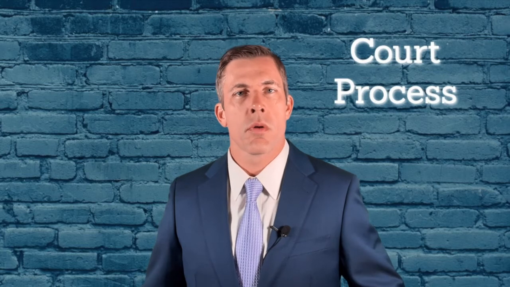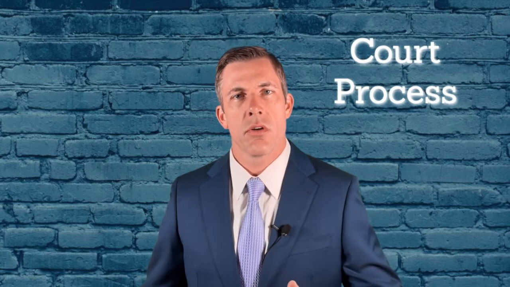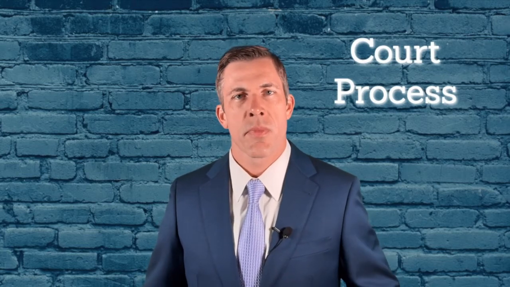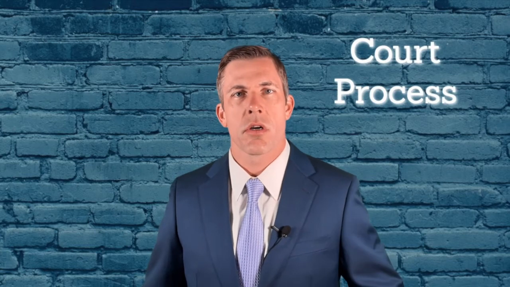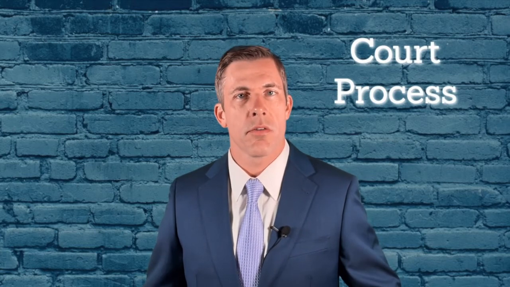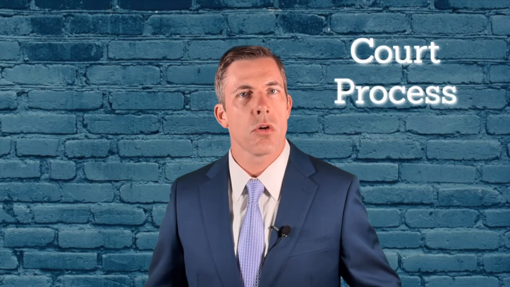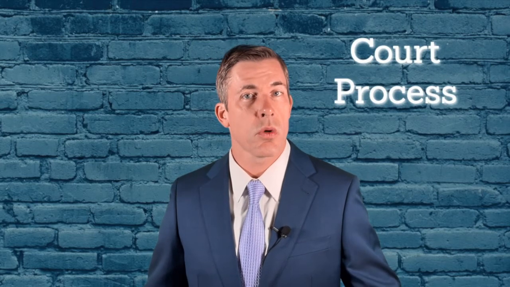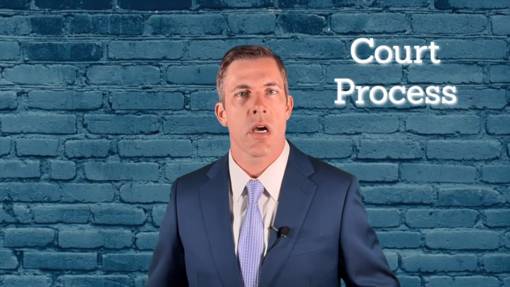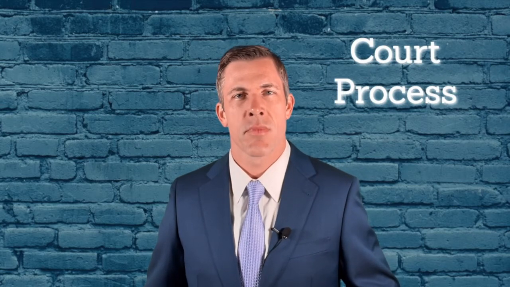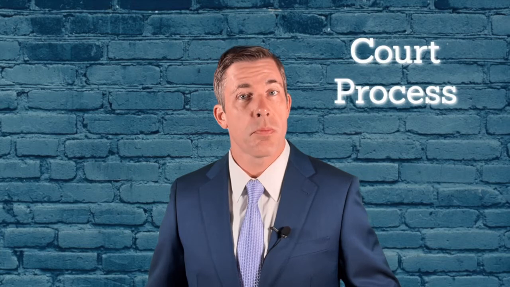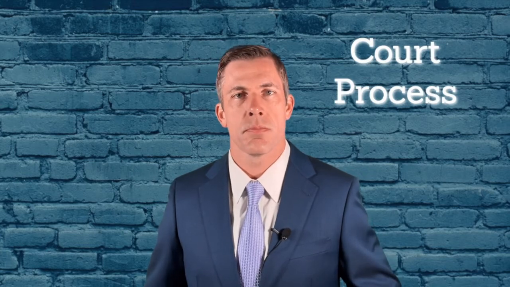The typical criminal court case begins with either an arrest or a summons. A summons is served specifically for misdemeanor offenses. Arrests occur more for felony offenses, even though arrests can occur with misdemeanors as well, such as DWI and domestic violence cases. The defendant would then need to post a bond to get out of jail.